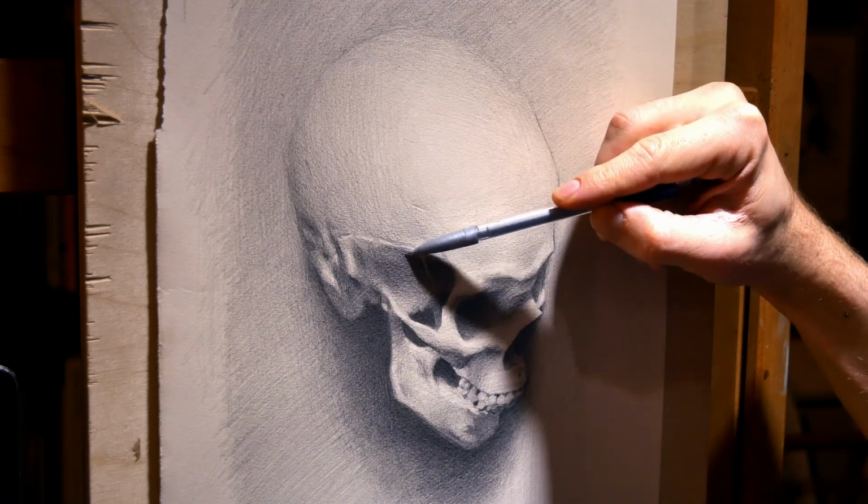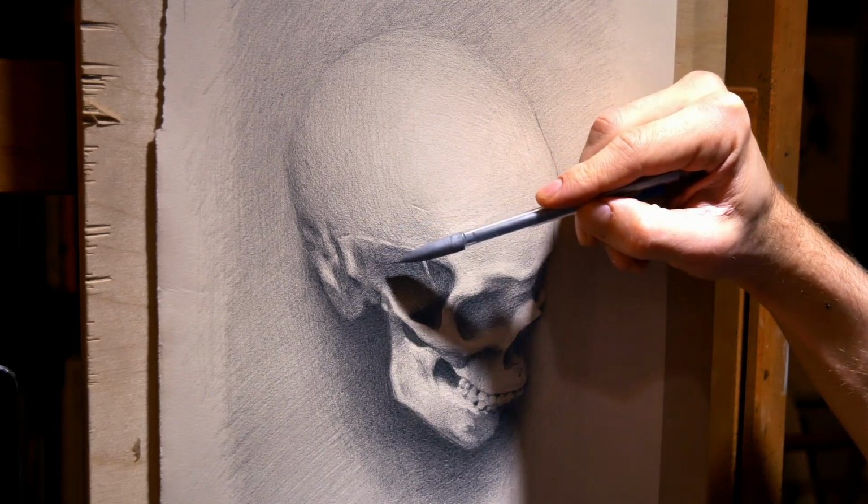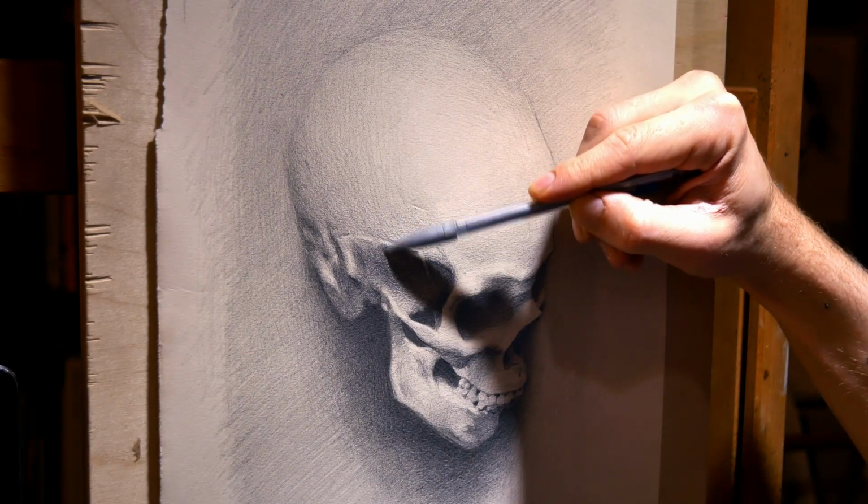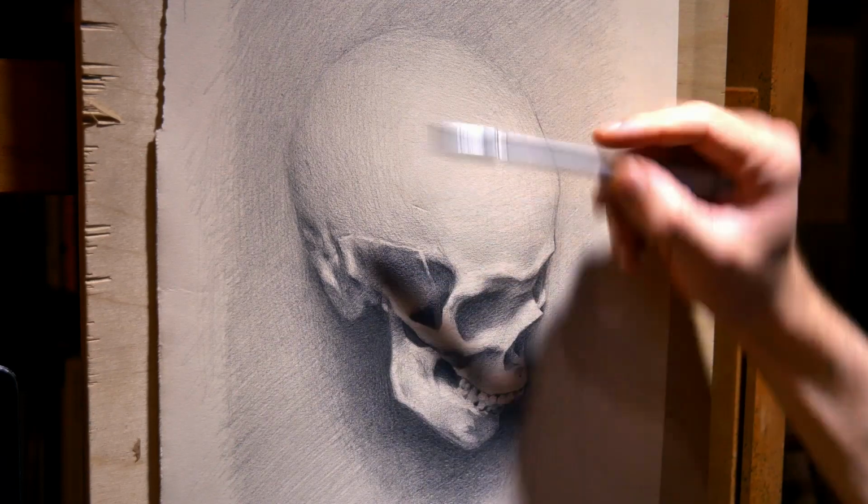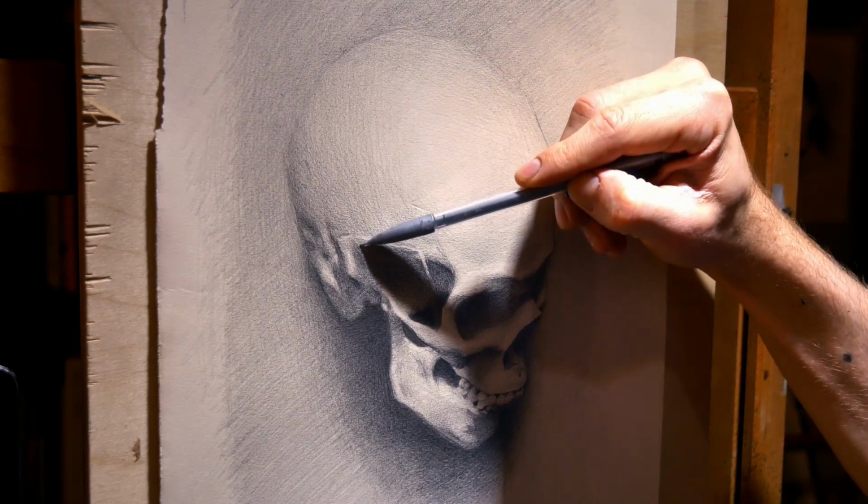Give a little bit of variety within this plane. It matches that squiggly line over the top.